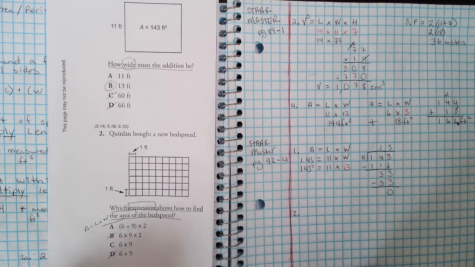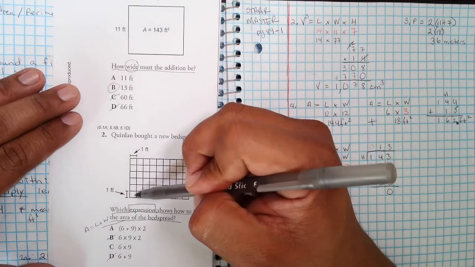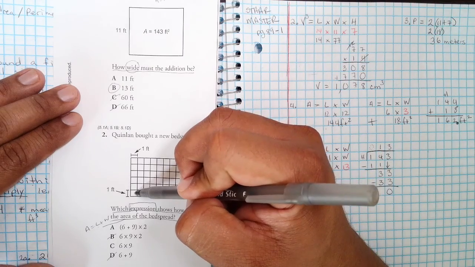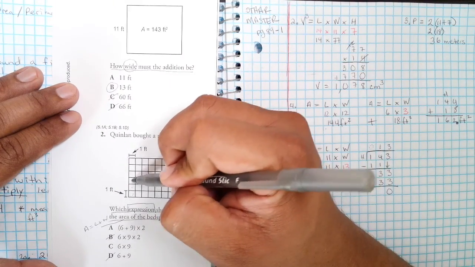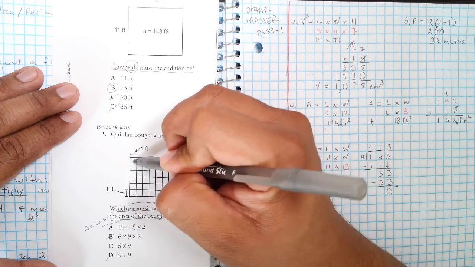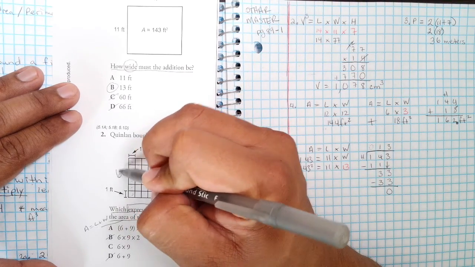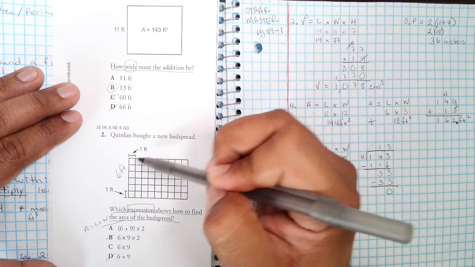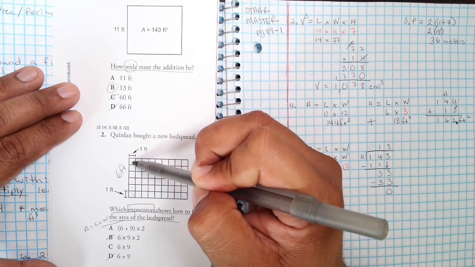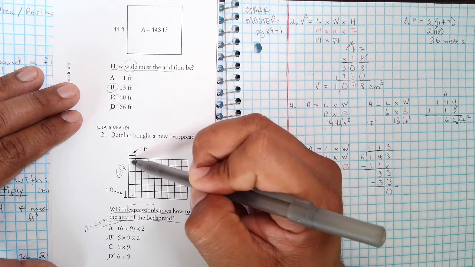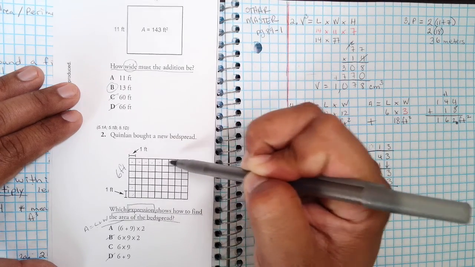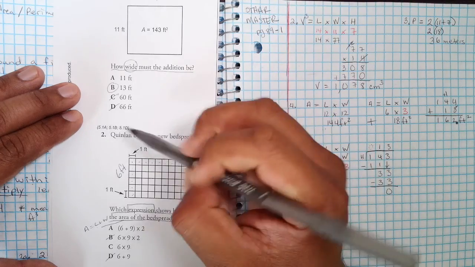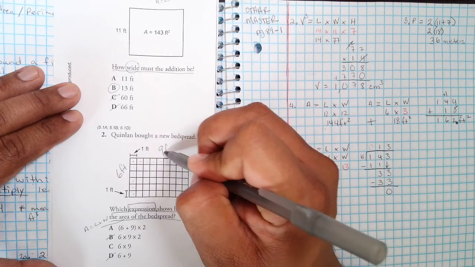All right, so let's find it. It's saying that one of these boxes equals 1 foot. So I actually have to go back in and add it in here. 1, 2, 3, 4, 5, 6. So this whole side is 6 feet. This side here is 1. Even though I already counted it, I'm still counting it for this side. 1, 2, 3, 4, 5, 6, 7, 8, 9. So this side is 9 feet.